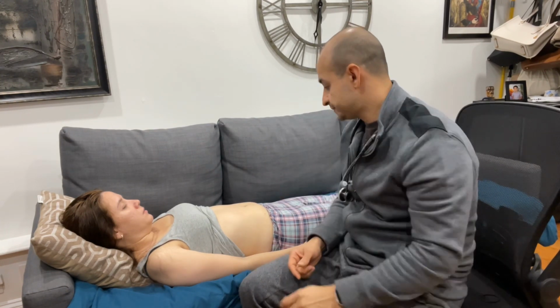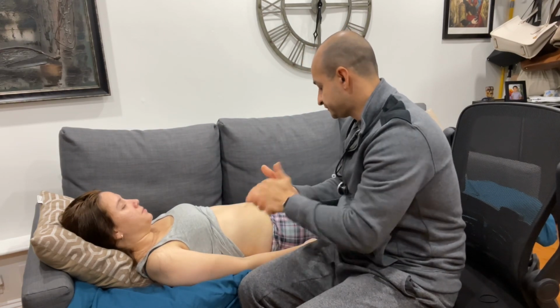So we're gonna percuss with our dominant hand on the second and middle finger on the distal phalange of the finger. My hands are gonna be a little cold, okay? And we start from the left lower quadrant, move around clockwise.